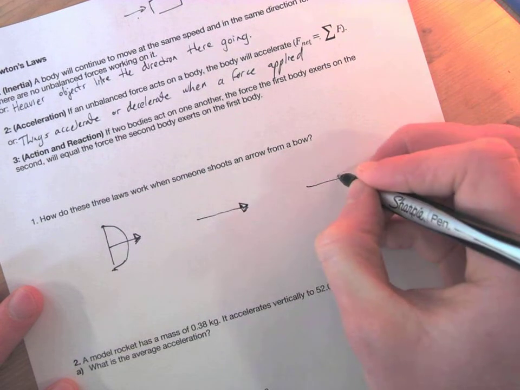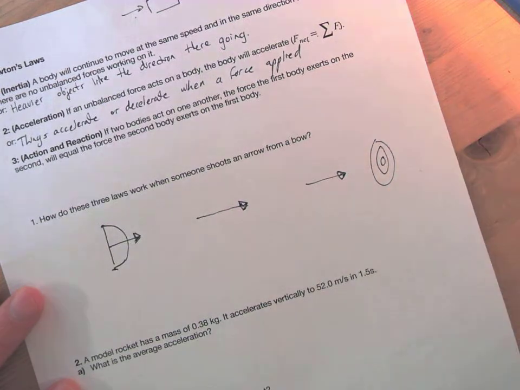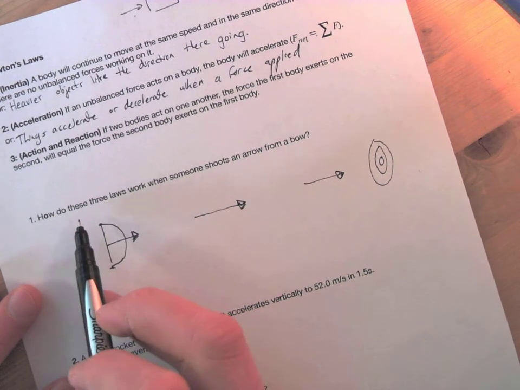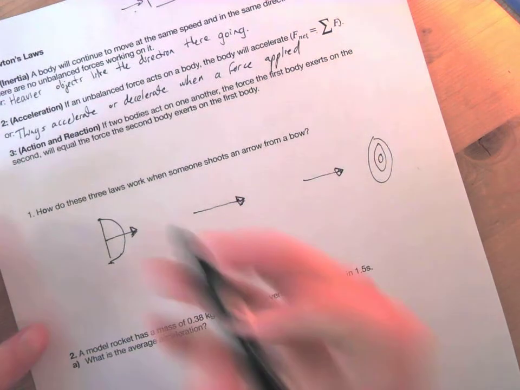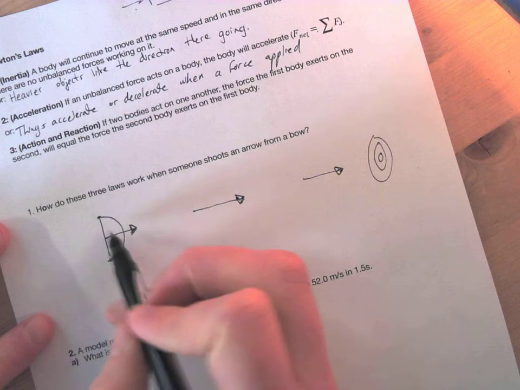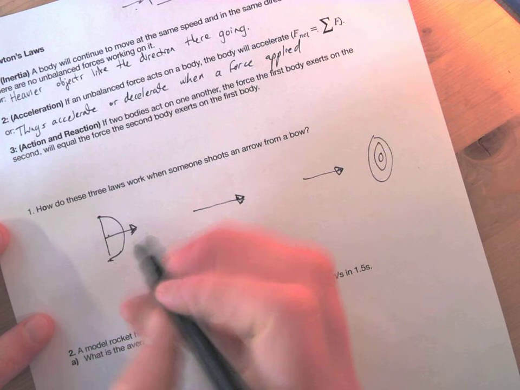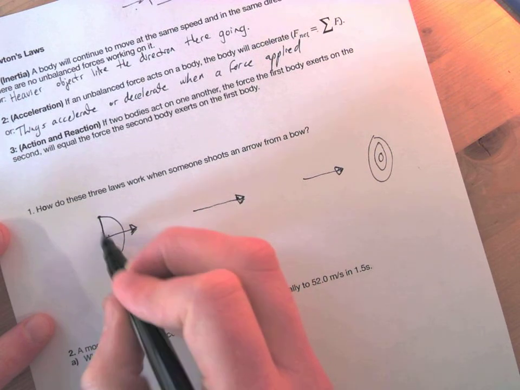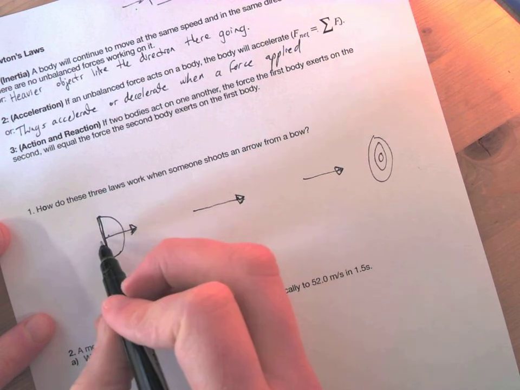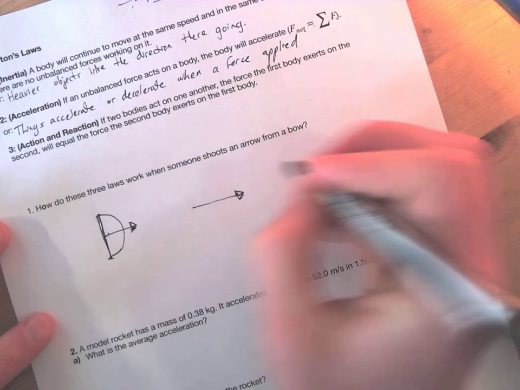It's going to go. Let's say there's a nice bullseye over here. Okay, so here you pull back the arrow and you release. A force works on this arrow to get it moving, an unbalanced force. That's the force of the elastic string that you pulled on, and that works on the arrow and causes it to move very fast.